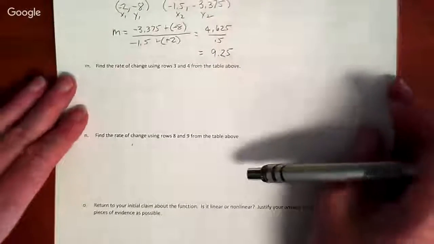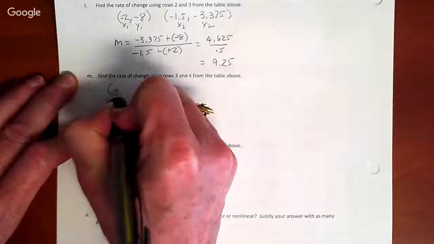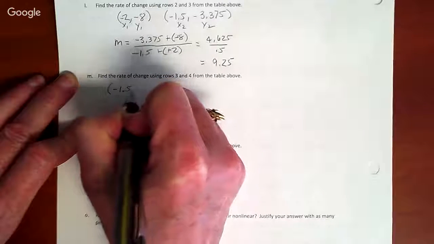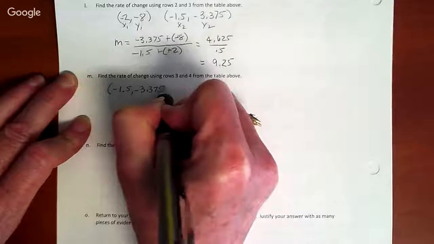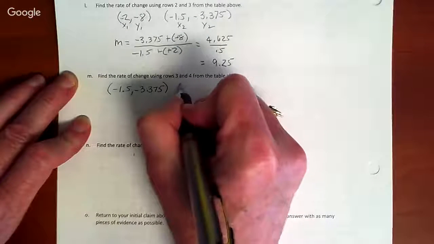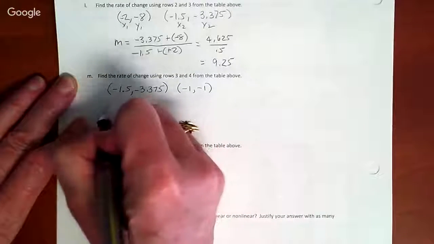Our next one for 3 and 4 would be -1.5, -3.375, and -1, -1.